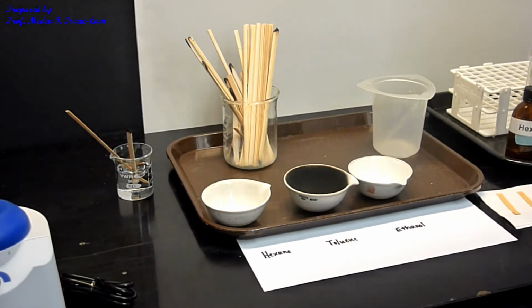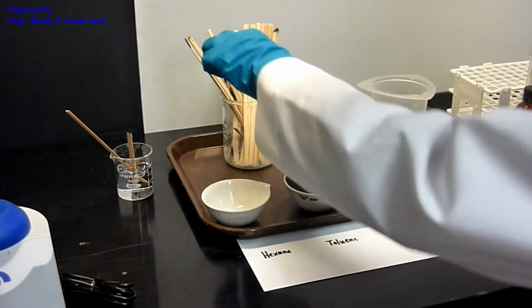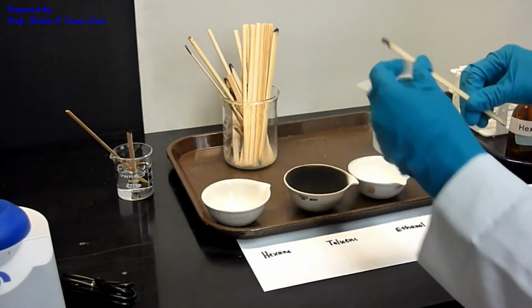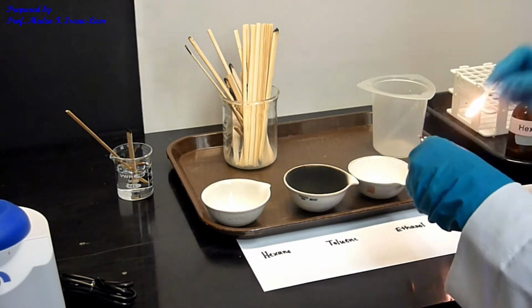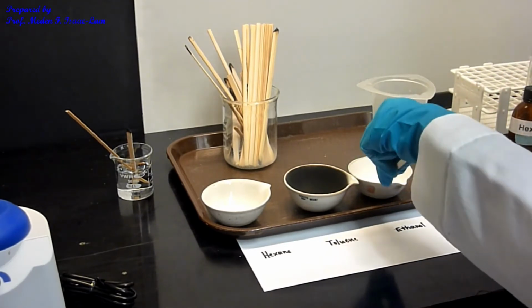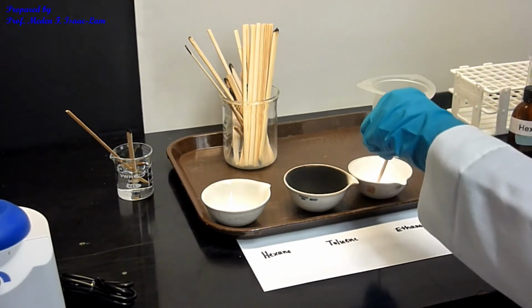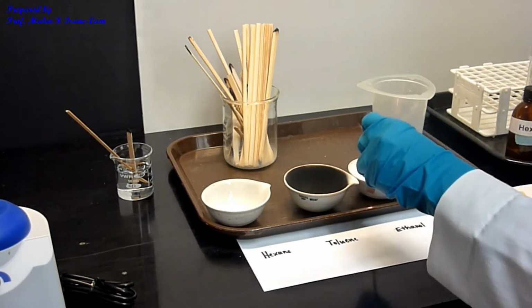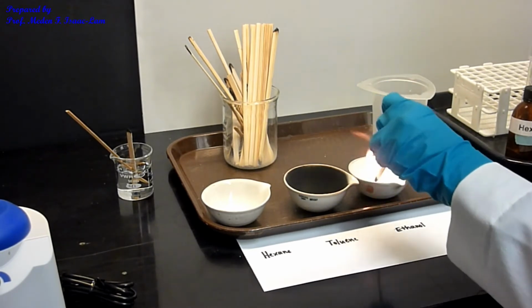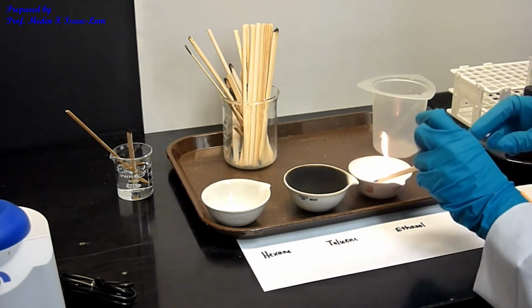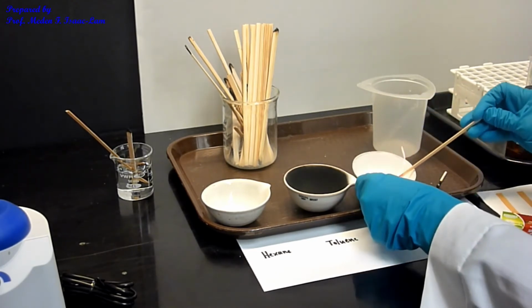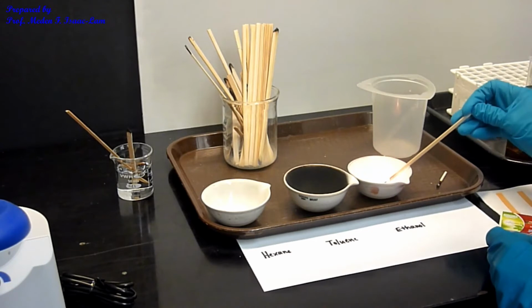So now we're gonna do the same thing. Flammability. So I'm gonna use this one here. It's lighting, but it doesn't stay. I think it's done. Okay.